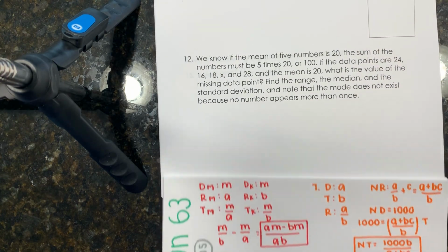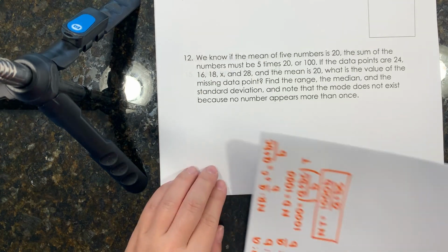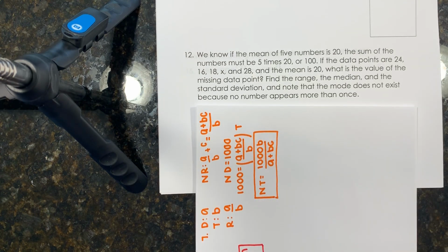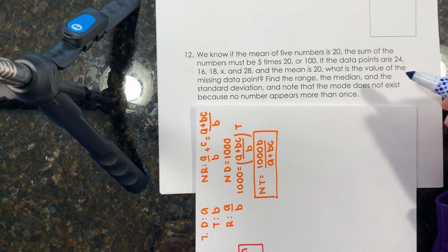Moving on to number 12, we know if the mean of 5 numbers is 20, the sum of the numbers must be 5 times 20 or 100. If the data points are 24, 16, 18, x, and 28, and the mean is 20, what is the value of the missing data point?